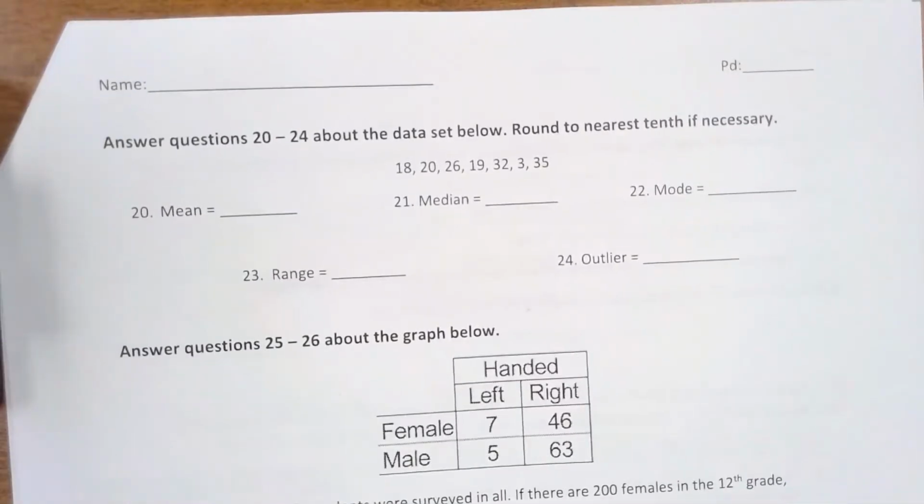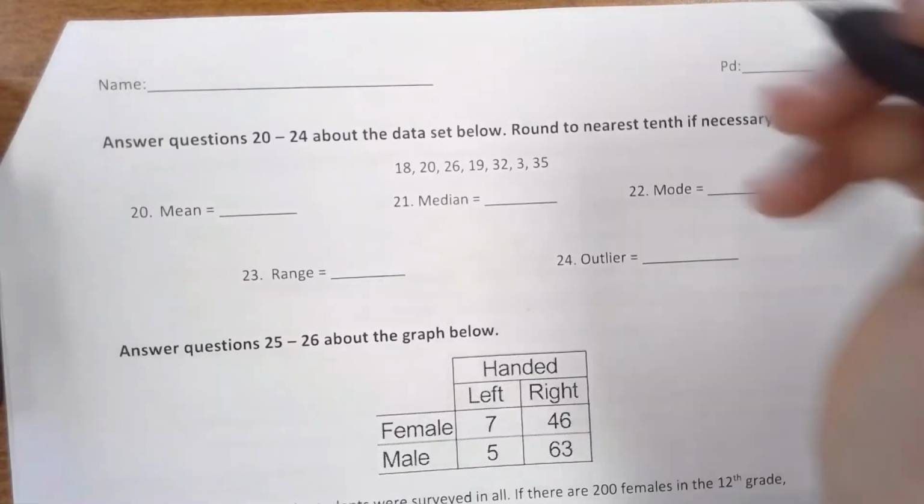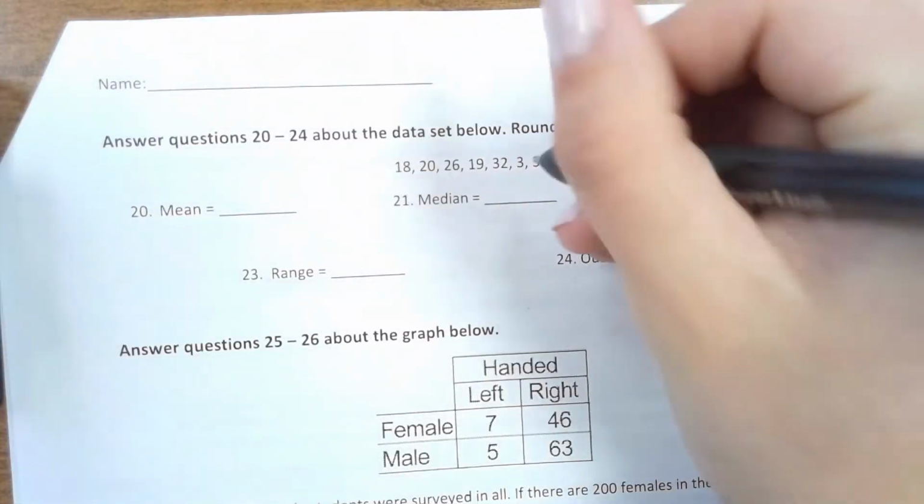All right, moving on to questions 20 through 24. So we need to find the mean, median, mode, and range, and an outlier within this set of data. So remember, guys, whenever you're finding the 3 M's and the range, you must put your numbers in order from least to greatest first, okay? So my smallest number is a 3.